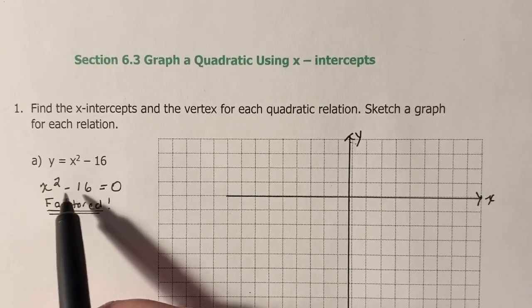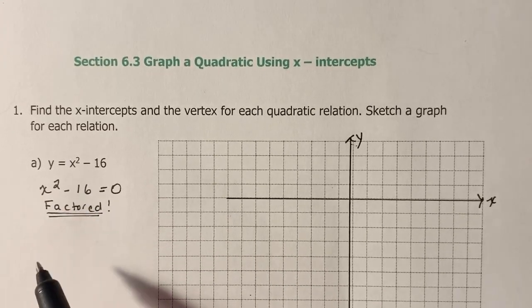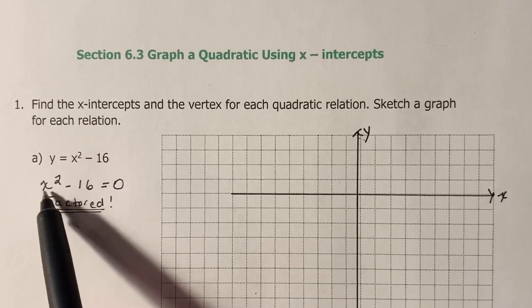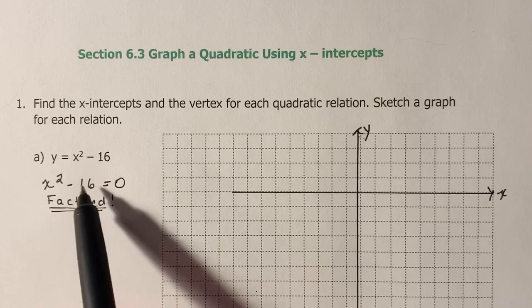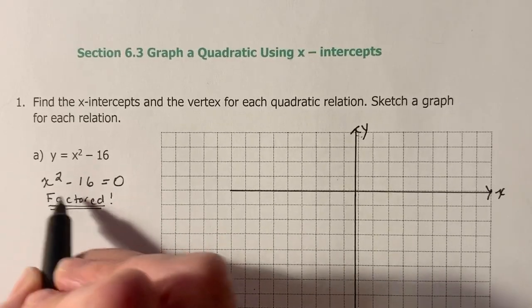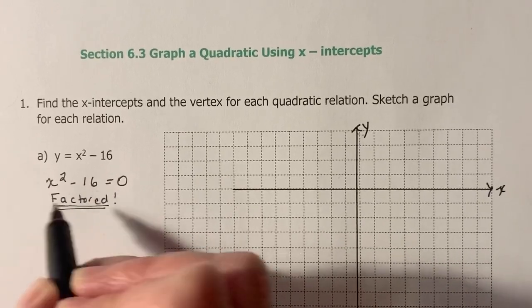So the first thing you always look for is a common factor. And do you have one here? No. So this is not a trinomial. Perfect square subtraction. So this is a difference of squares. So I factor it. So how do we factor differences of squares?